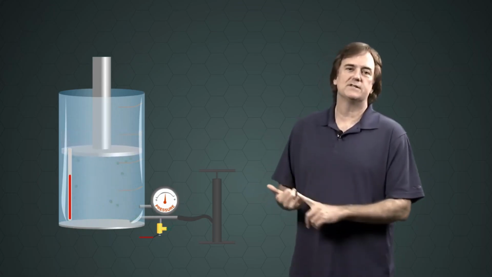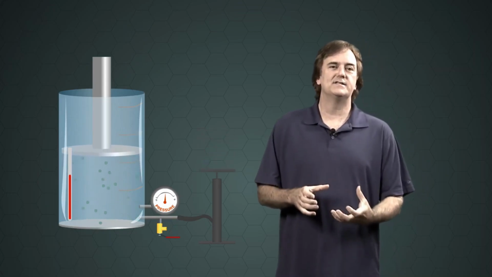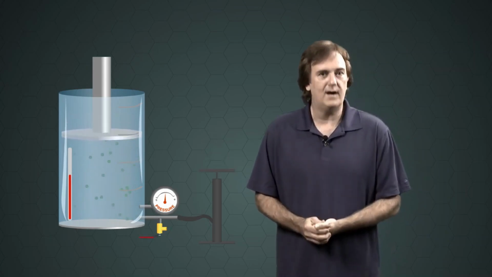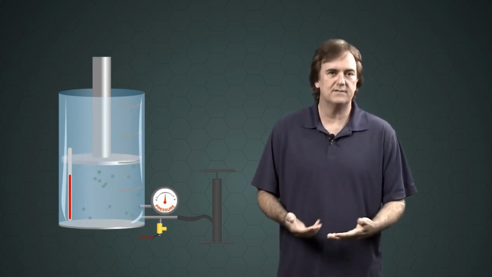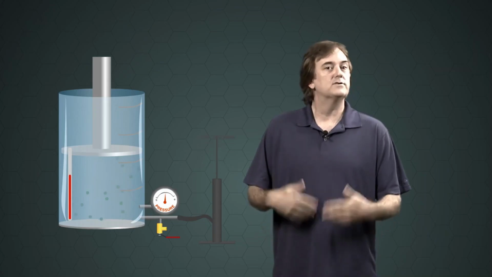As you can see from this illustration, we have a certain number of particles floating around inside this system. If we pump in more gas, and you could do this like with a bicycle pump, as you put in more moles of gas, the volume is going to increase proportional to that number of moles. So it's very simple.